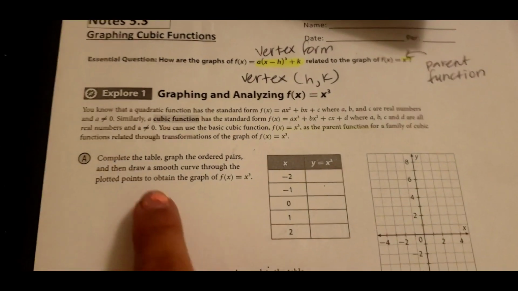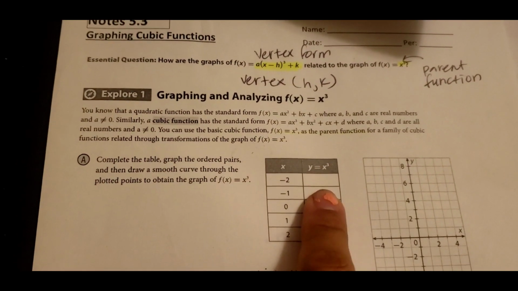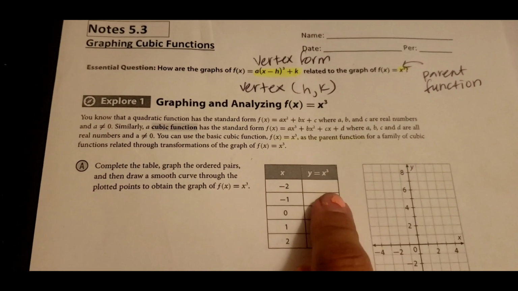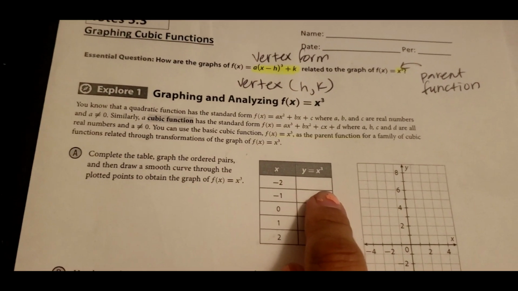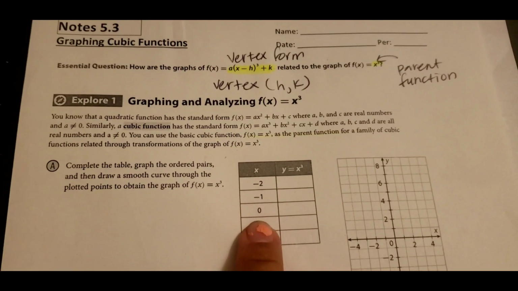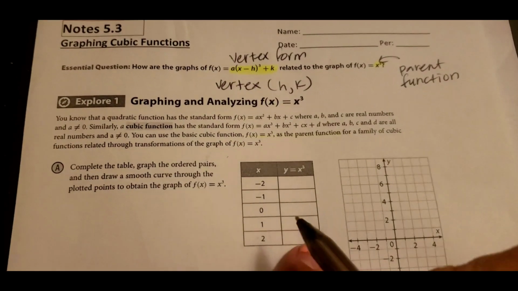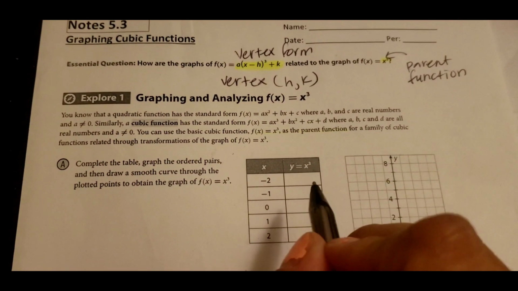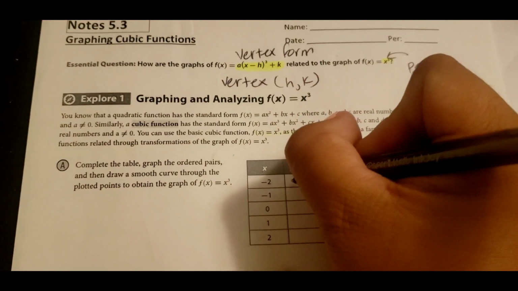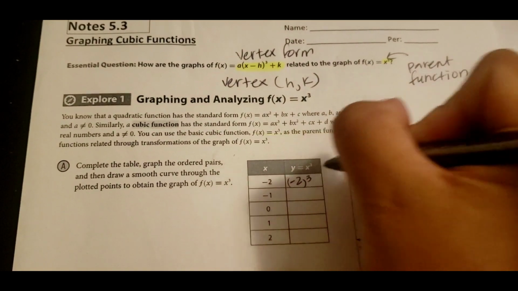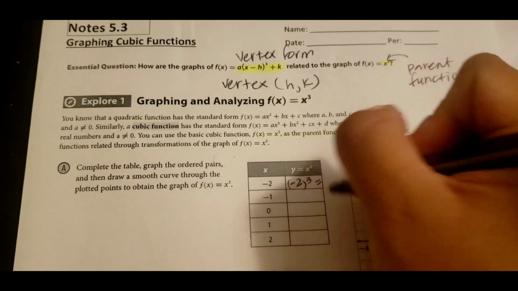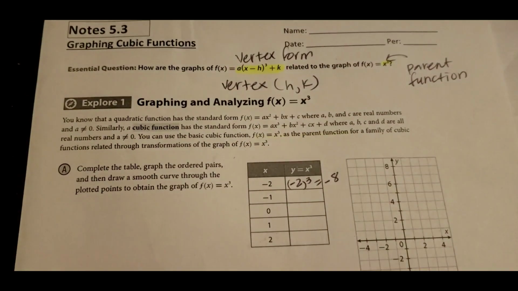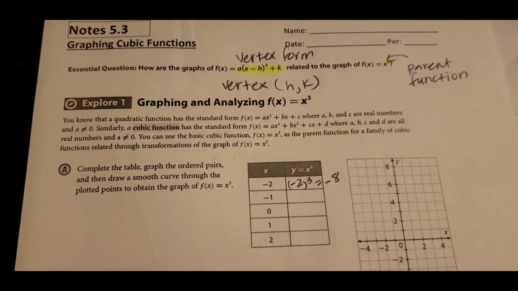So here we go. Right here, they want you to complete the table, and this is for the parent function. Okay, you can grab a calculator if you want, or you can just do mental math for this, which is what I'm going to do. So this is negative 2 cubed. If you use a calculator, don't forget to put parentheses. So it should look like this, okay? Now, you're going to see whether you put parentheses or not, that it makes a difference, okay?